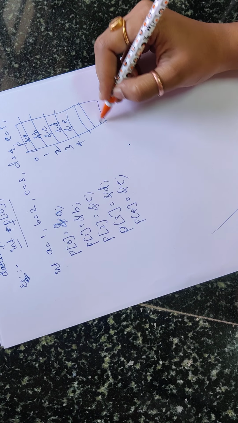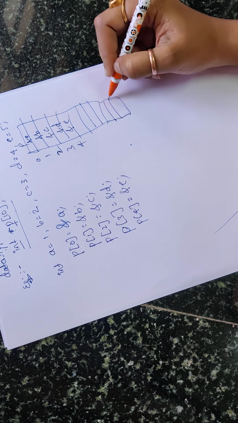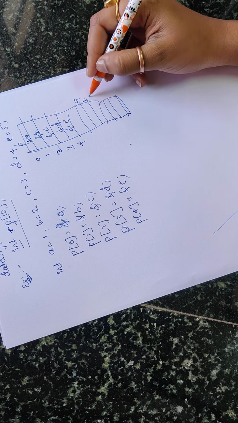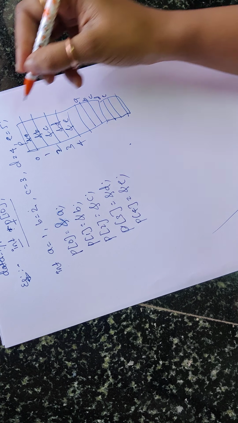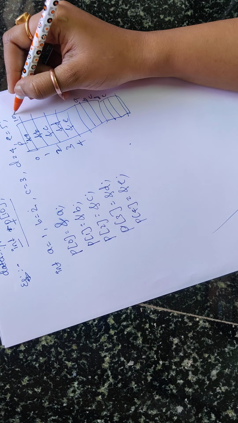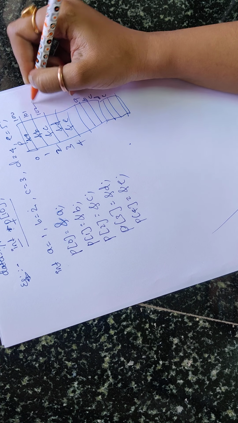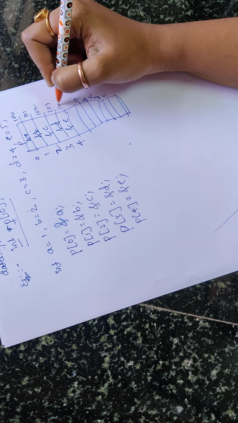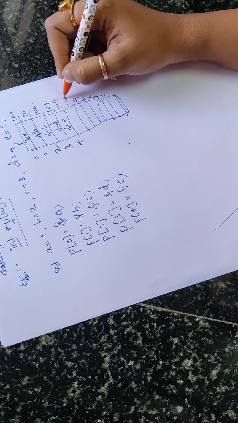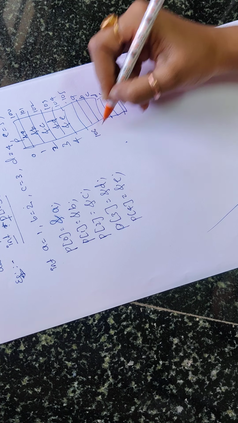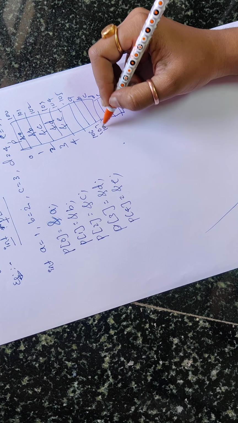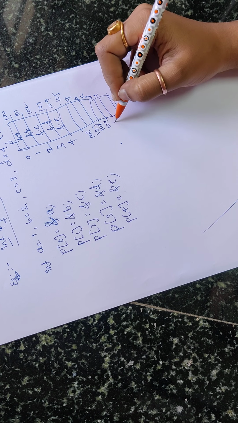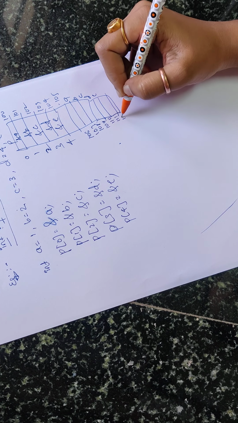For example, consider some variables here: a, b, c, d, e. Let me give the addresses: 100, 101, 102, 103, 104, 105, and on this side 106, 107, 108, 109, 110, 111, 112.